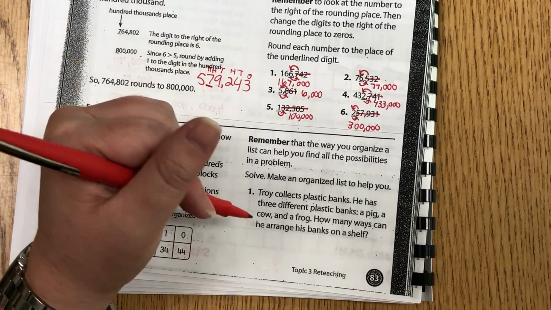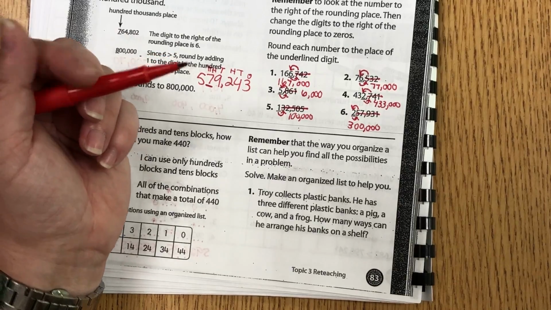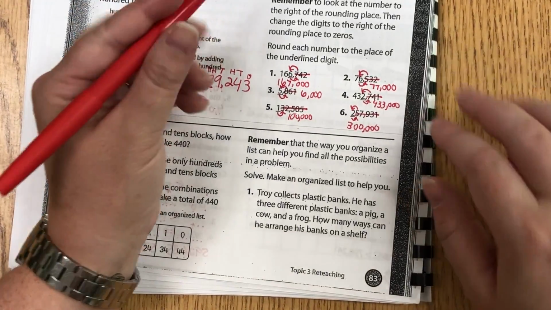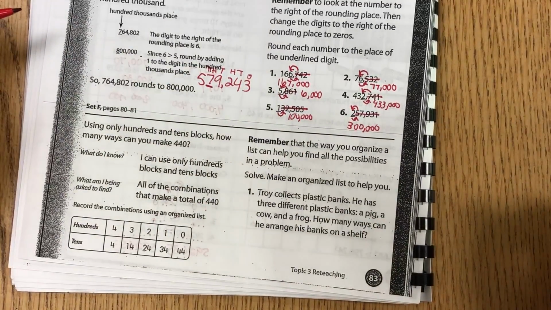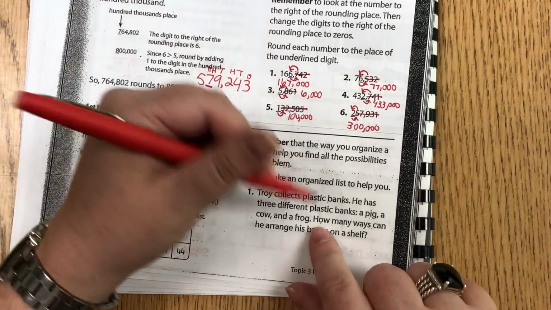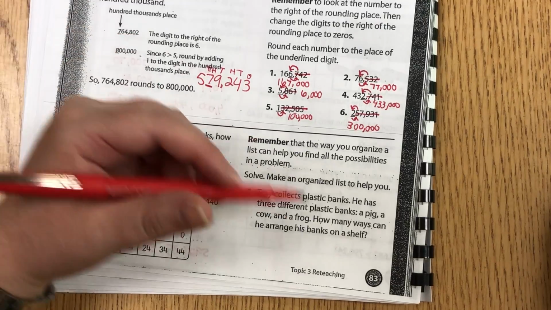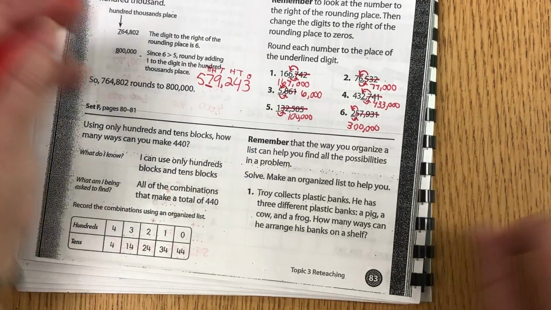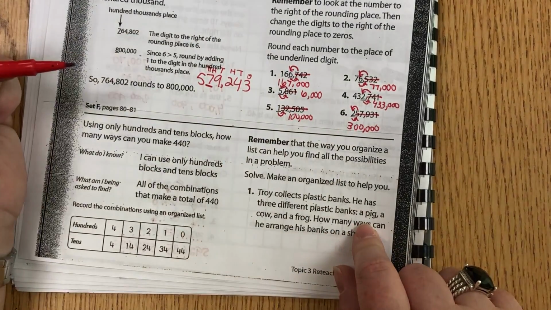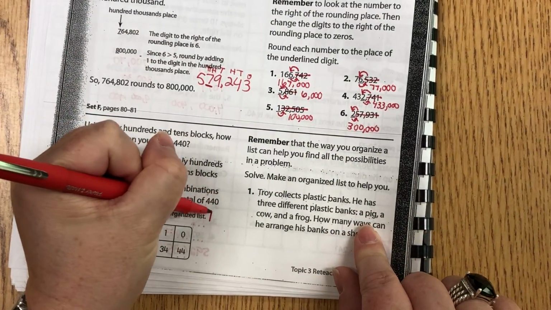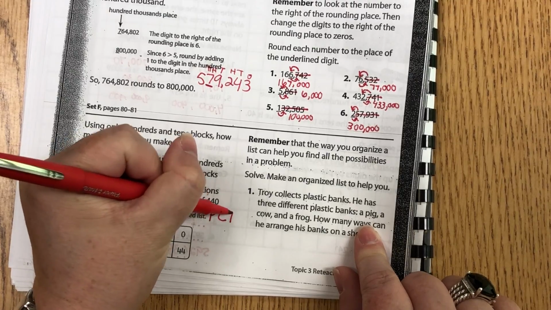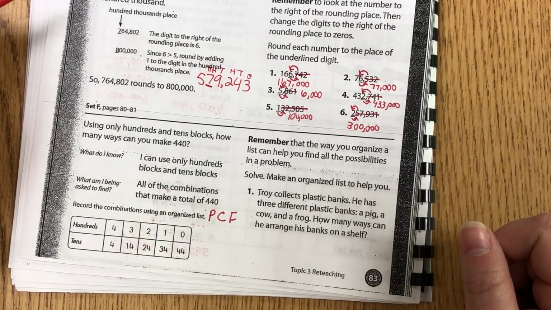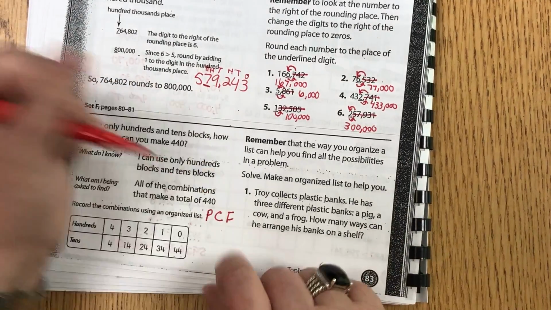I understand you literally just had this question as your homework, but that's okay, because the key to understanding this is no matter what they give you, I don't care that they are banks. I don't care that he feels like he needs all the different ways of putting them on his shelf. I need to know how many there are. There is a P, there is a C, there is an F. As long as I have my letters, all I need to know is how many letters do I have.